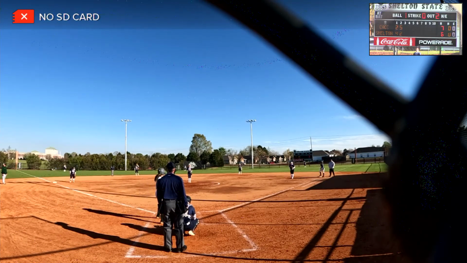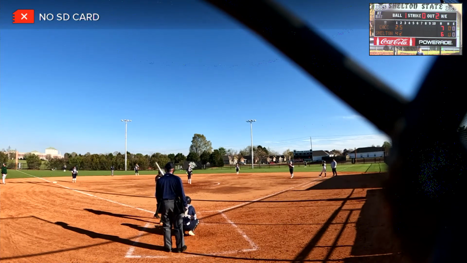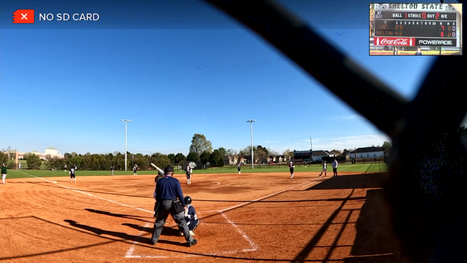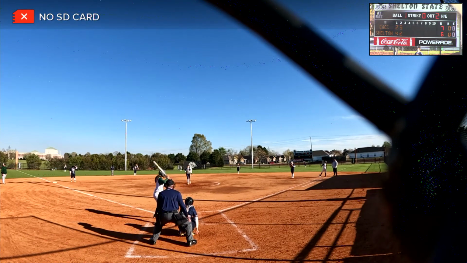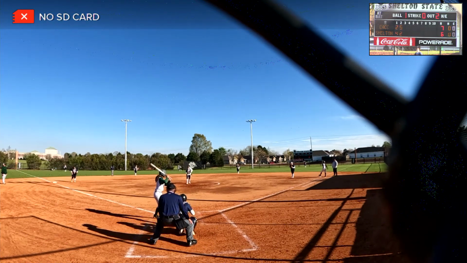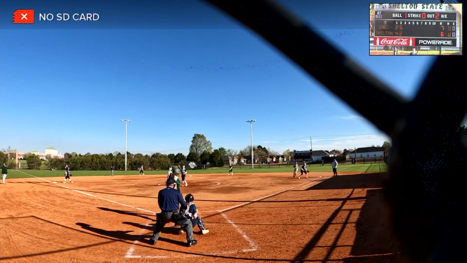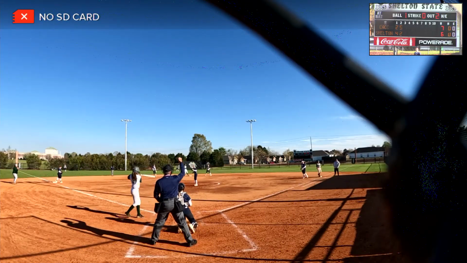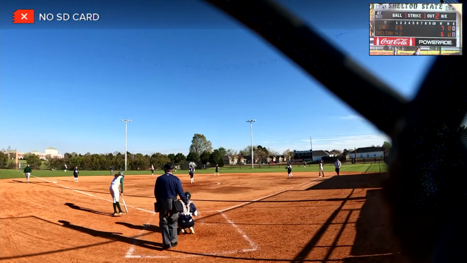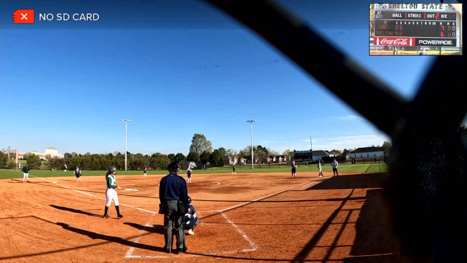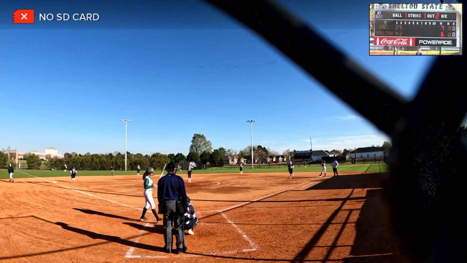Now Maddie Wallace. Maddie had a big 2-run single her first time up. The 1-0. 1-1. Maddie 2 for 4 in game 1.